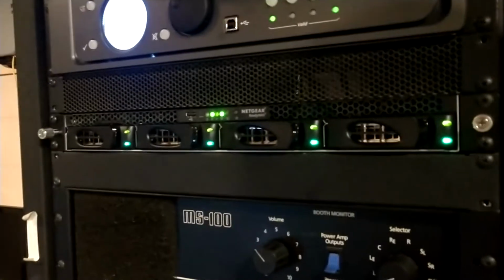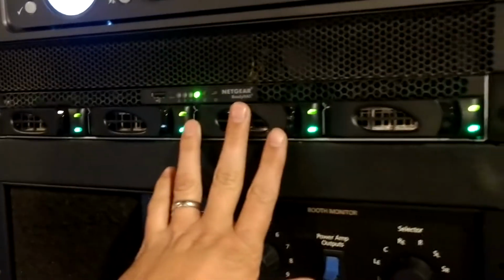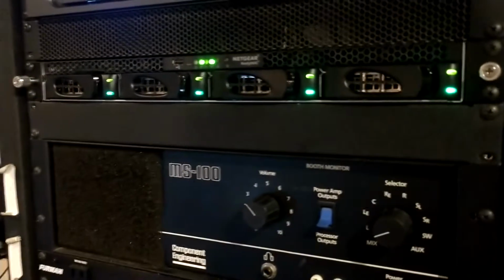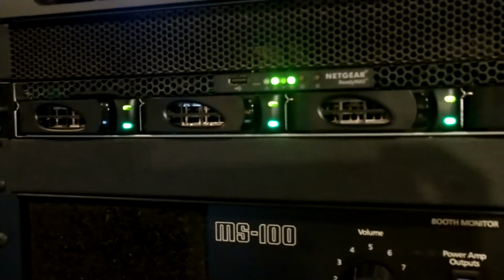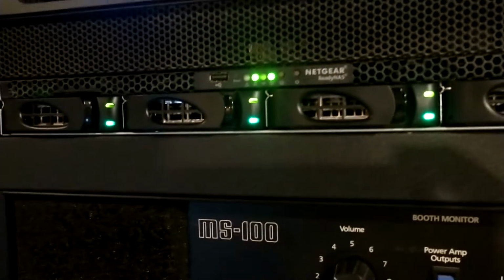The last thing in Screen 5's sound rack is the library. This is not specific to Screen 5. All the screens use this library. It houses the software for the TMS. It stores video content that we can then move around to different screens.